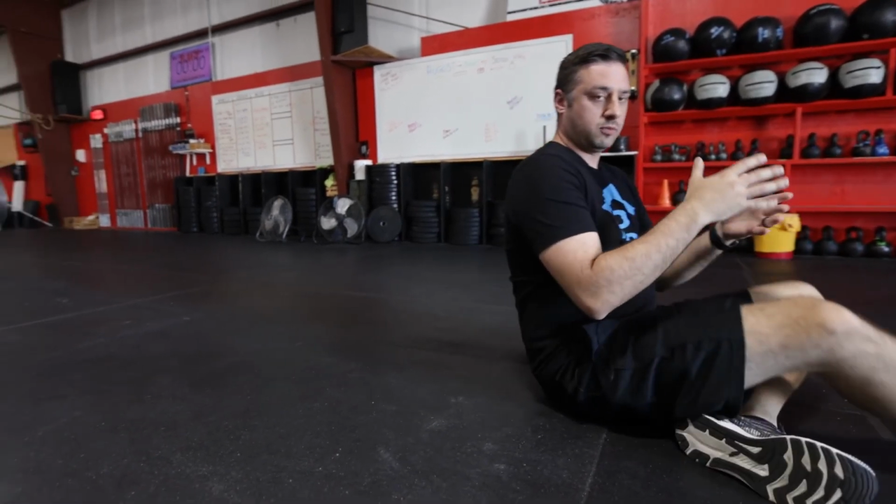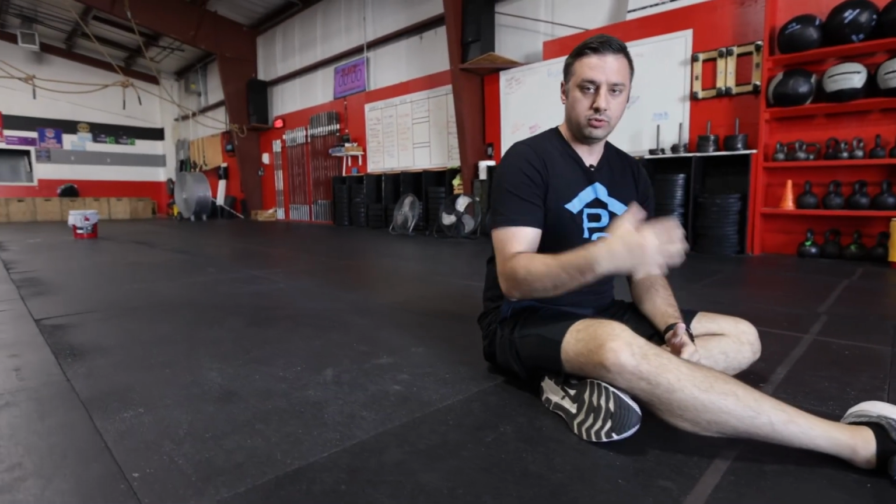All these progressions from easy to hard help to load the hamstring tendon and then help strengthen it back up. If you're having pain with any of these, like I said, consult a medical provider to make sure that you're getting the care that you need. If you have any other questions, drop them in the comments.